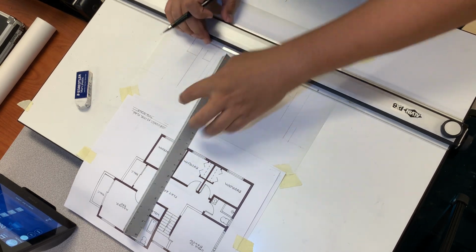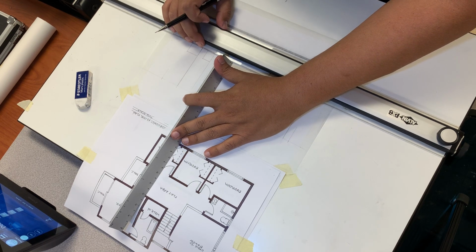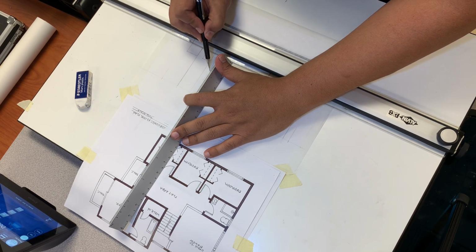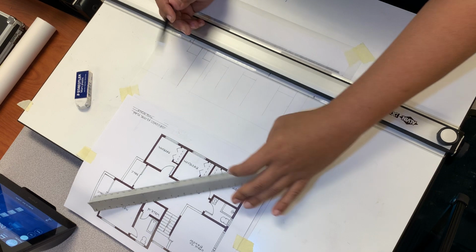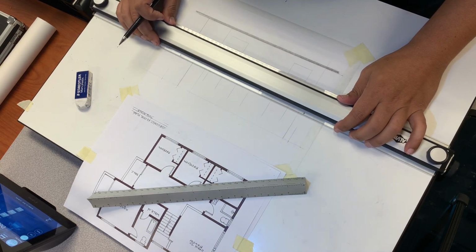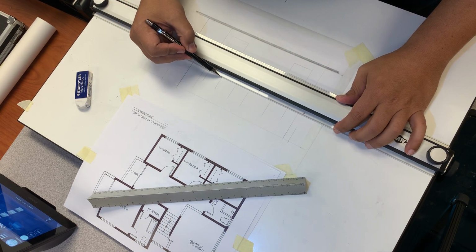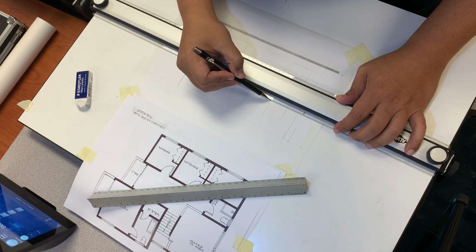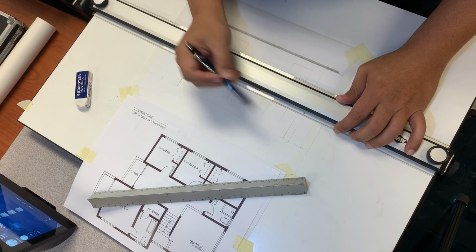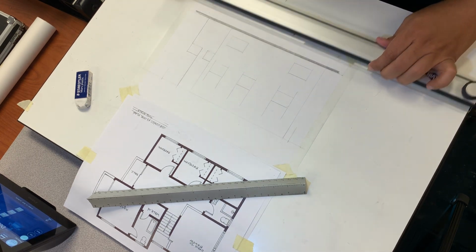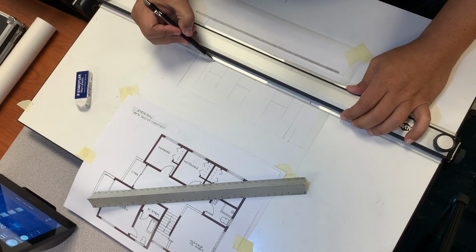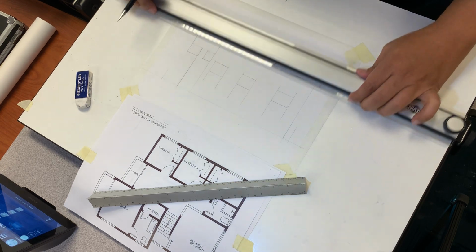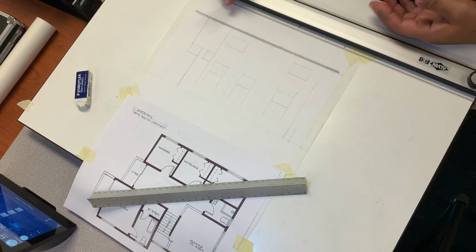So from here, I'm gonna go up to 4 feet. Drop that line right there. Again, I made really faint lines.